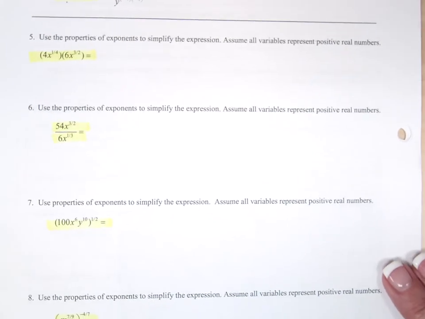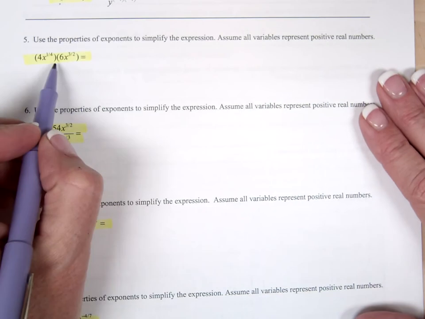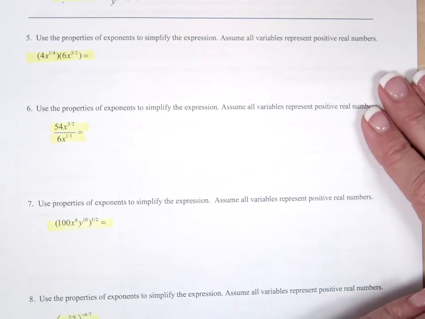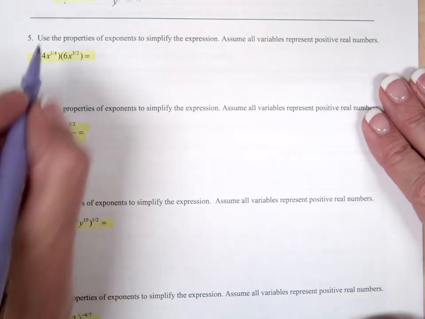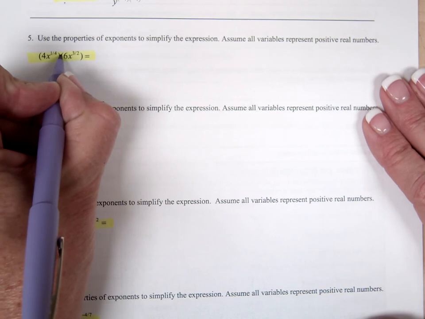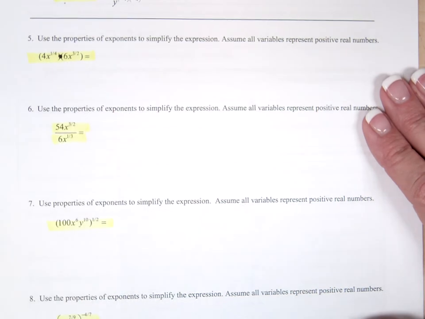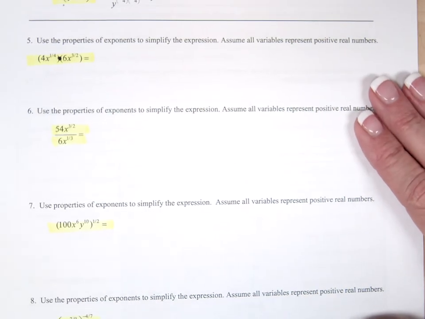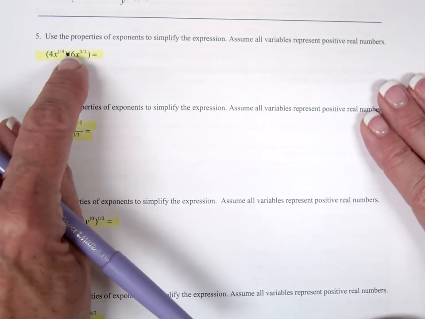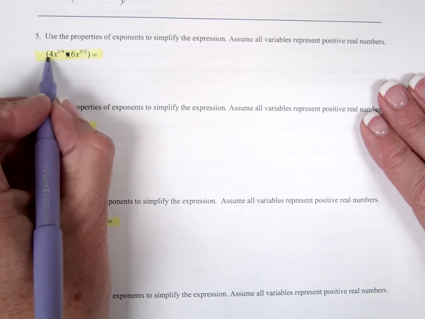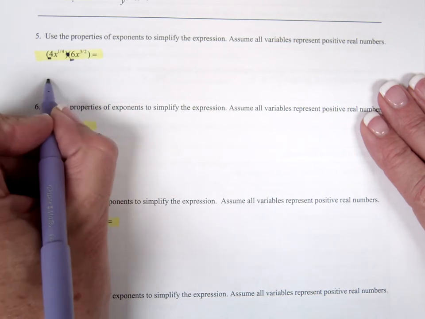So number 5, I see 2 parentheses side by side. There's no powers outside, so I know this is not the power rule. But 2 parentheses side by side, remember, means multiplication. So if you want to put a multiplication sign there just to remind you, that would be great. So then we multiply our front numbers. So coefficients, 4 times 6 is 24.